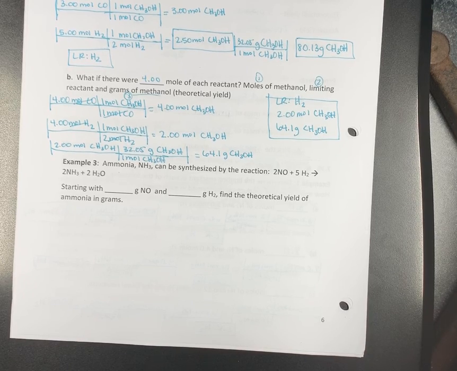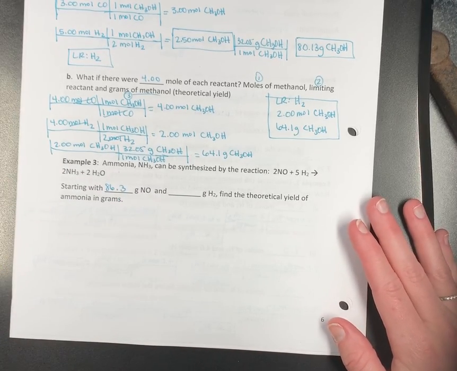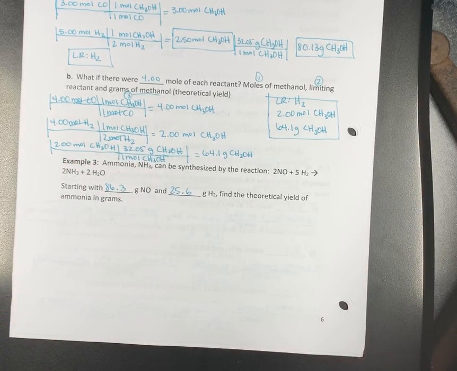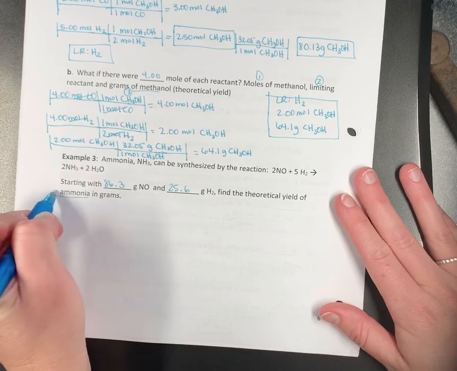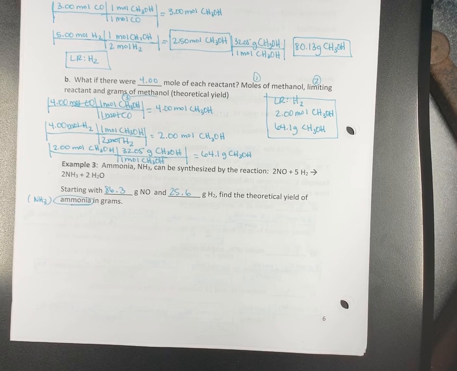So if we were to start with 86.3 grams of nitrogen monoxide and 25.6 grams of hydrogen, let's find the theoretical yield. So we're given grams and we want the theoretical yield of ammonia. Ammonia is NH3, which it tells you in the problem. So here we're given grams and we want ammonia in grams.